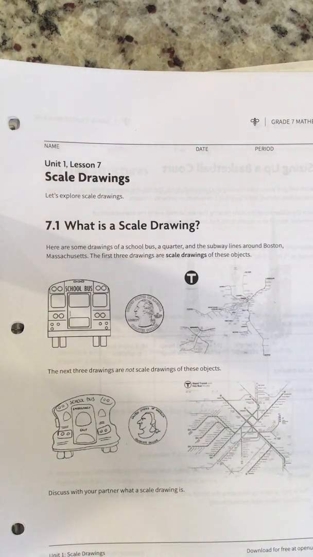Hello, my mathematicians. Today we are starting with scale drawings. So we're pretty much done with scale copies, but now we're going to talk about scale drawings. So this is more like real life.